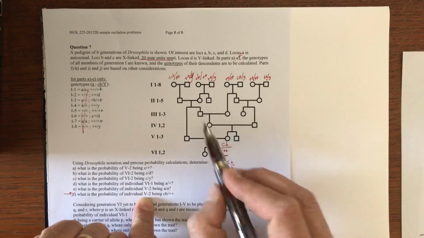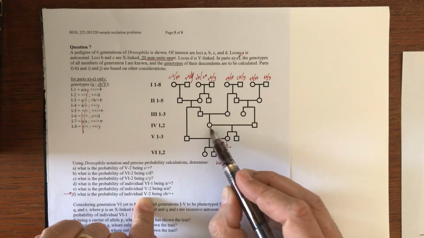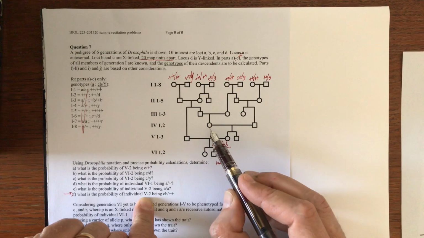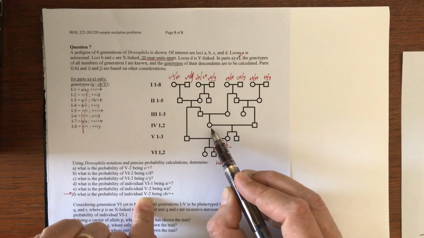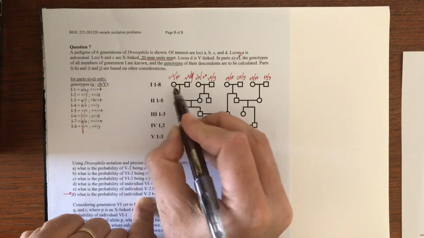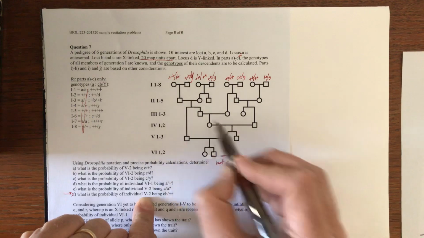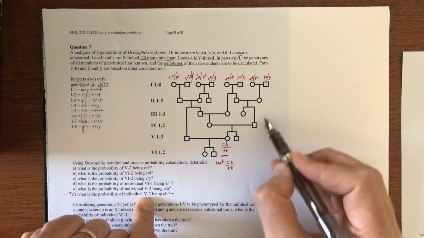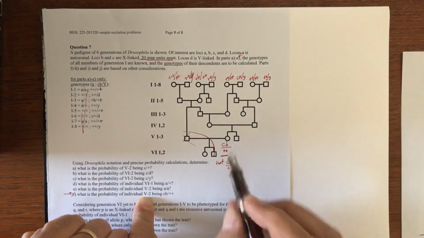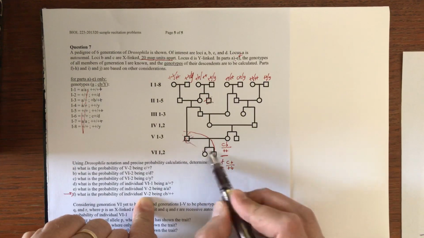So notice that specifically that genotype includes that C and B are on the same chromosome. Because we're asked a specific question, we don't care what the genotype of this individual is directly. We care only what gametes this individual can produce, and that's important. So when we look at individual 1-1, we care about this chain, her ancestors. We don't care about these individuals, so we can neglect them. He's not an ancestor.